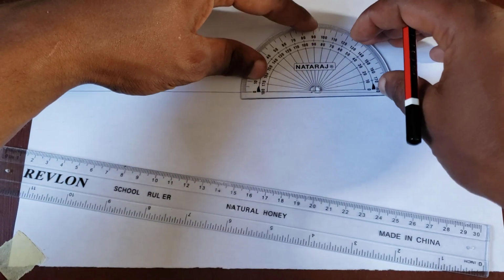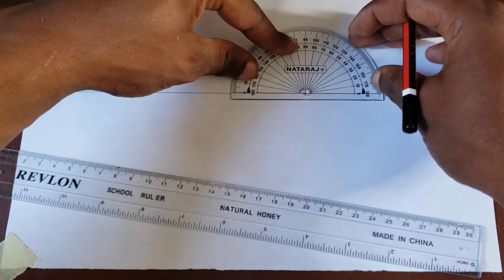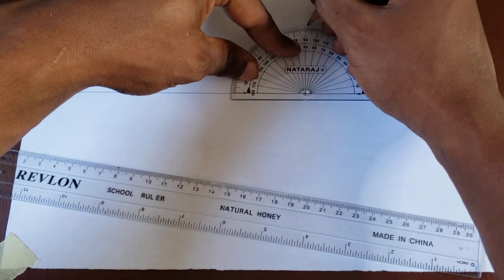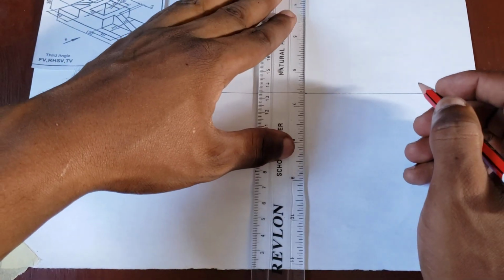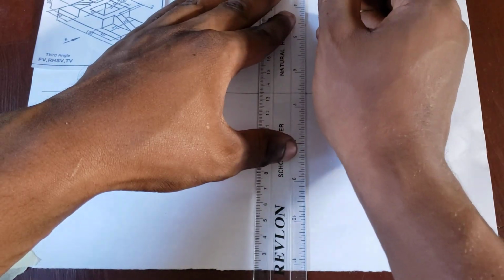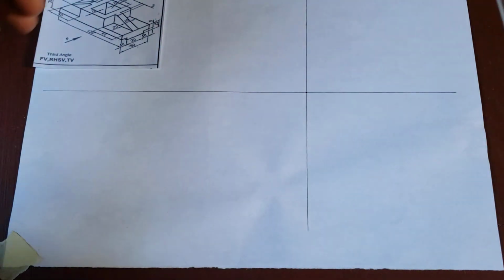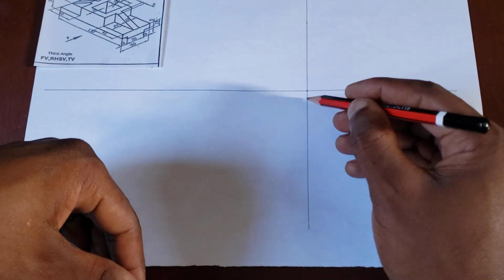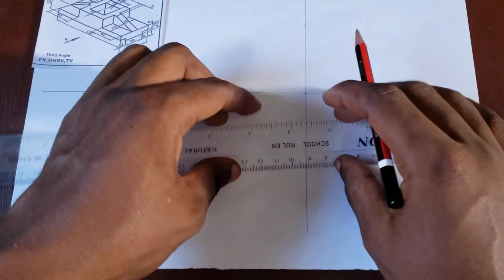Let's measure the angle of 90 degrees. Okay, then we may measure the distance of 5 millimeters each side.